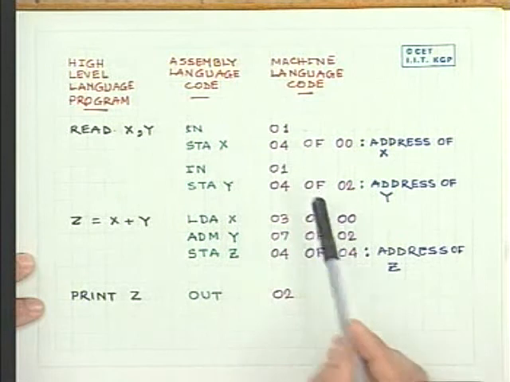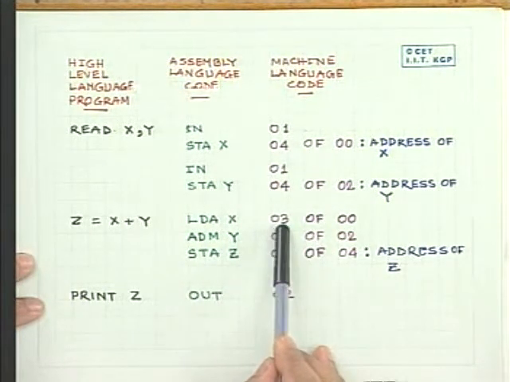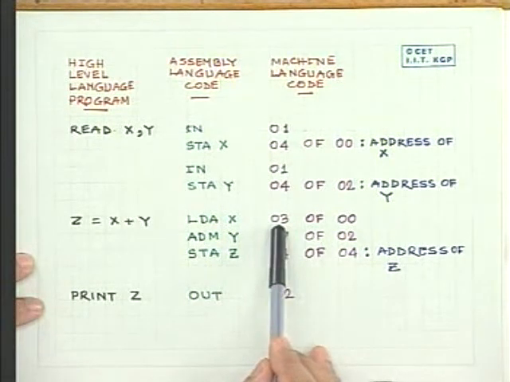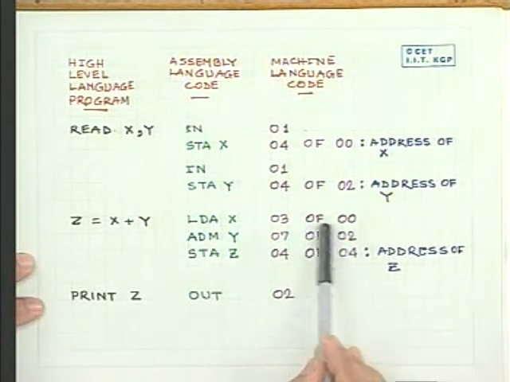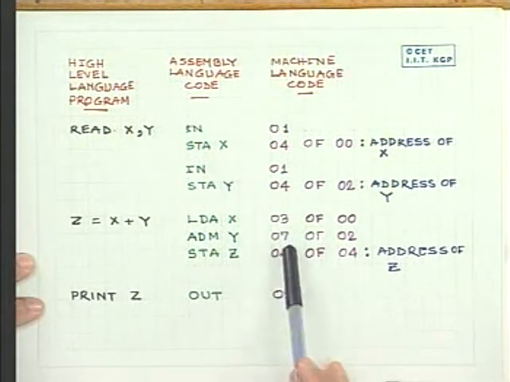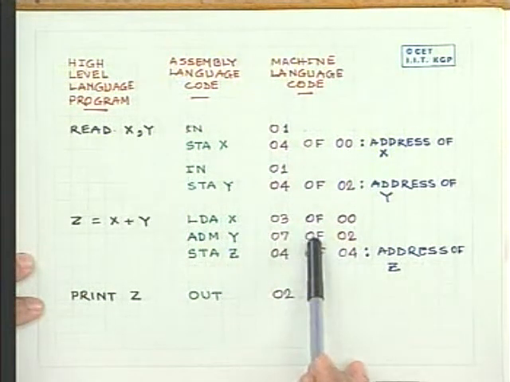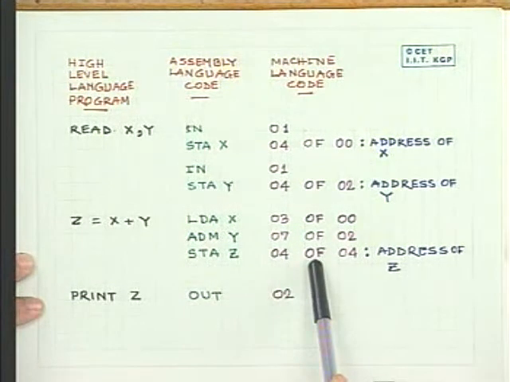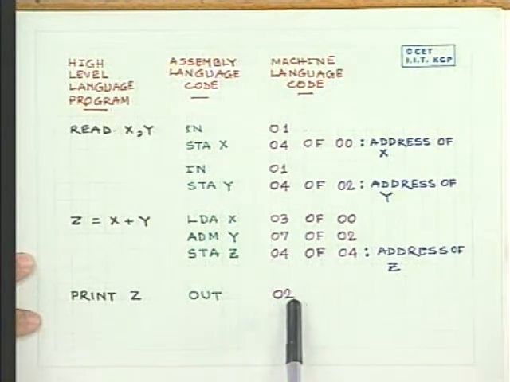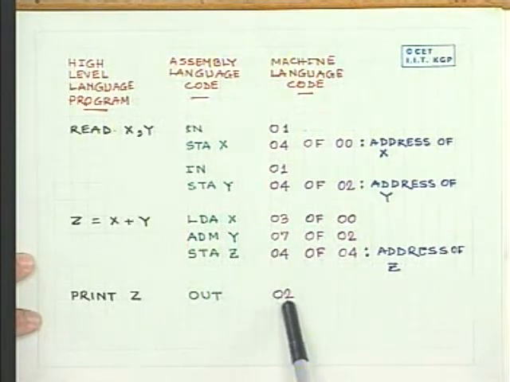Okay. Now, here it is, load accumulator, whose operation code or instruction code I have assumed to be 03. Then from 0F00 location, I am loading the accumulator once more, adding the content of y, that means the content of 0F02, and then storing the result into the location 0F04, and then saying to print the result by the instruction OUT, which has an opcode of 02.